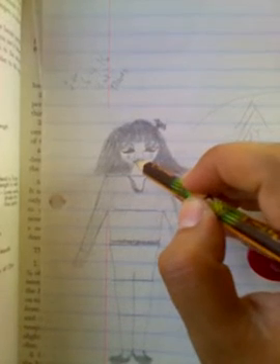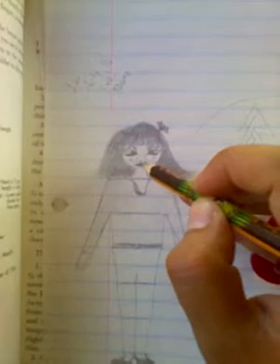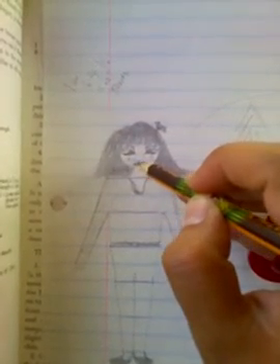Okay. Lipstick, lips. I think I look pretty much like my drawing.